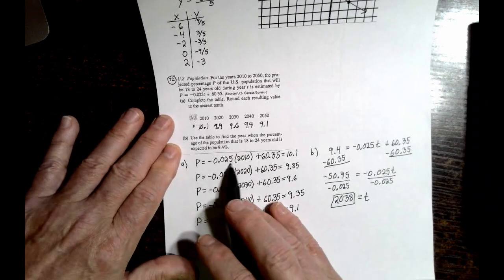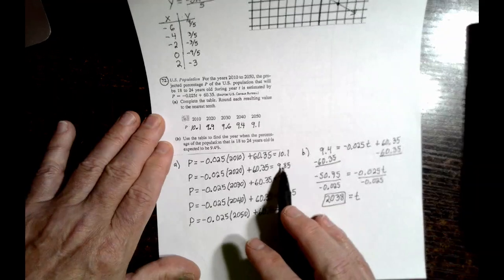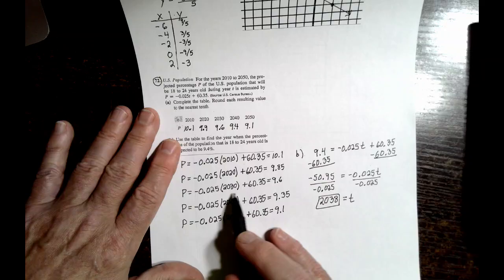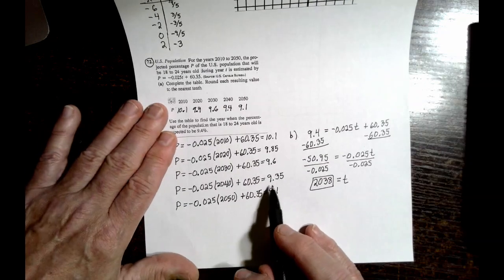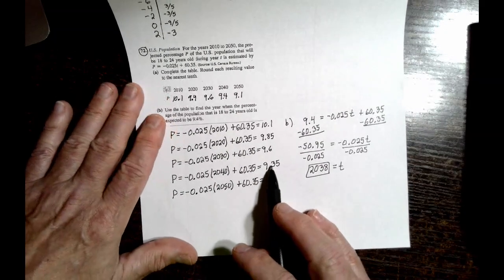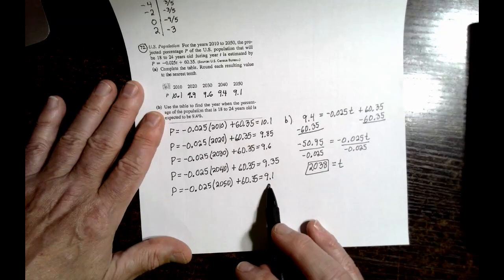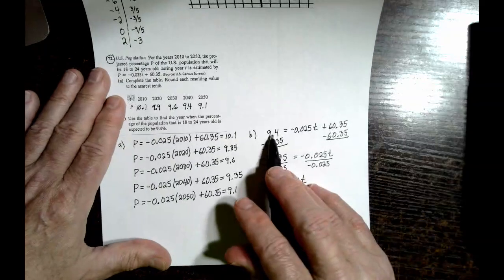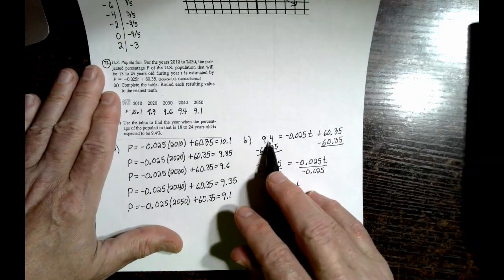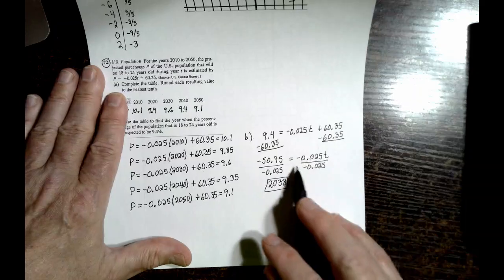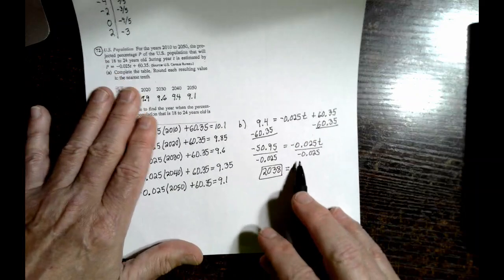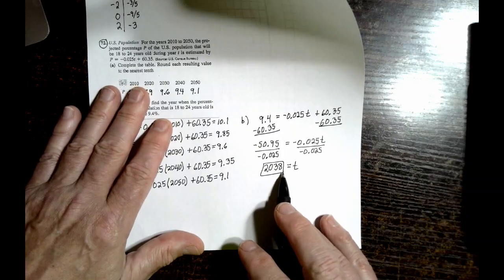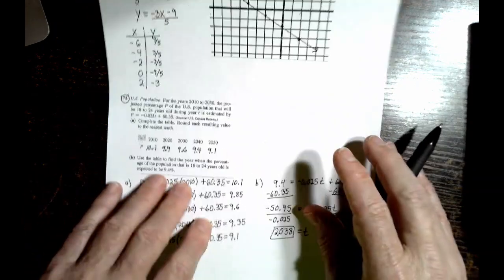Alright? So you plug in these numbers and you get 10.1. Plug in these numbers, you get 9.85, which is really 9.9. And this one's 9.6. Don't need to round it. 9.35 is closer to 9.4, and 9.1 is just 9.1. Then part B says when the population should be 9.4%, so you let P equal 9.4, and you solve it for T. So you subtract the 6035, you divide by negative 0.025, and you get 2038, exactly, I believe.